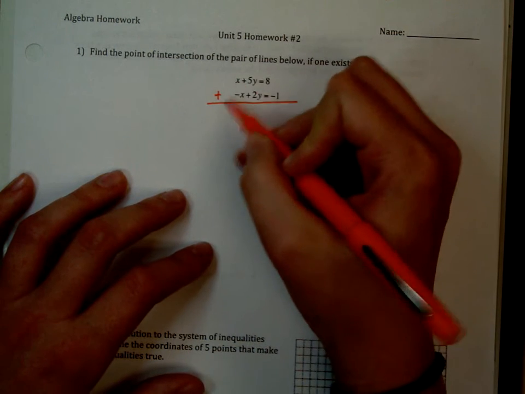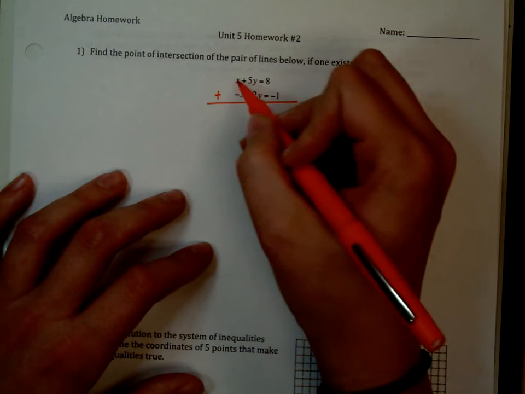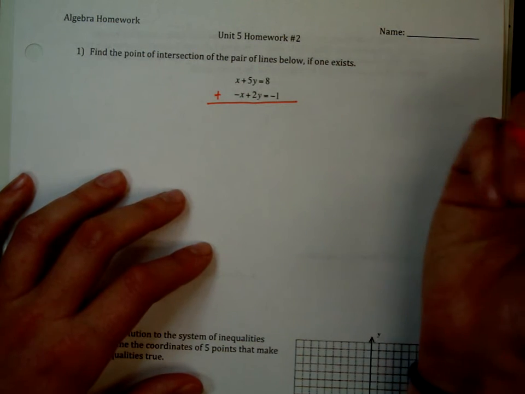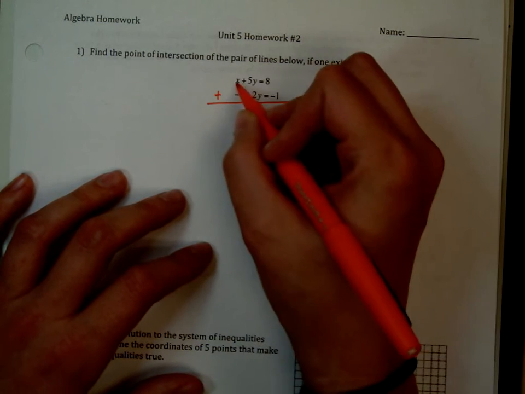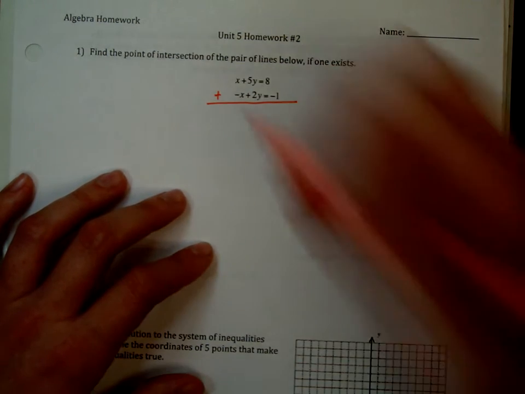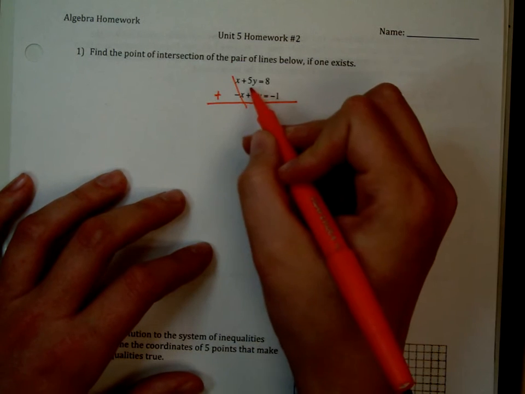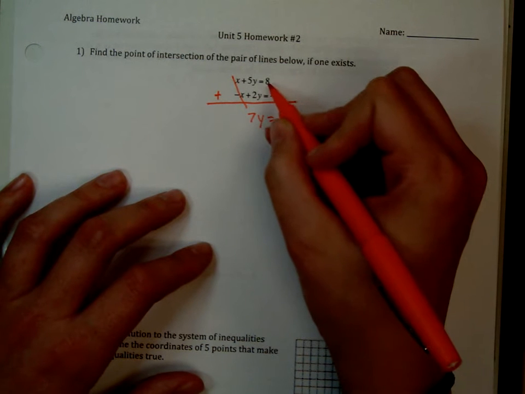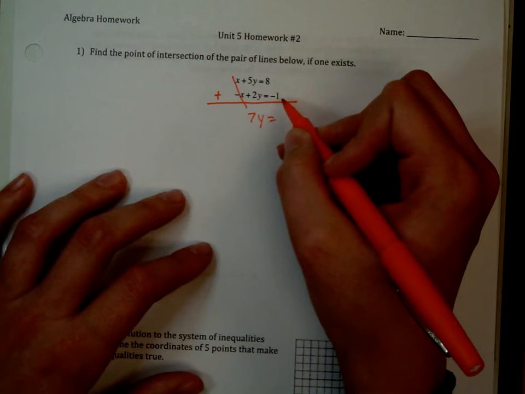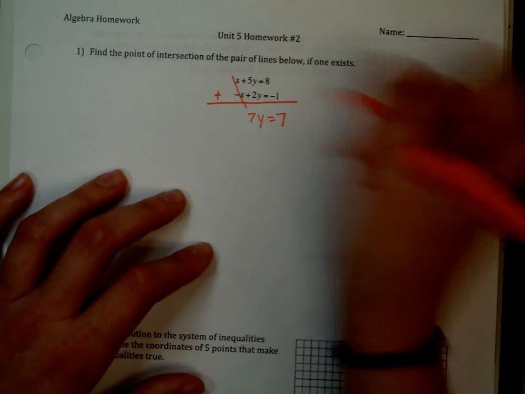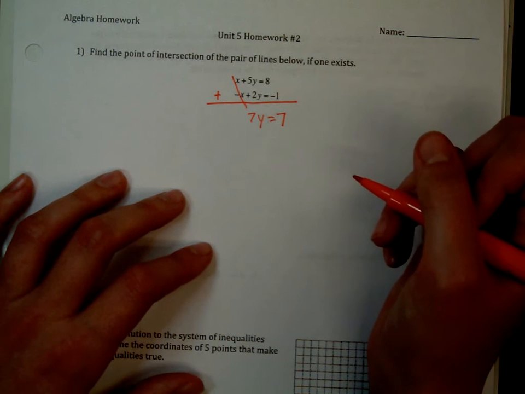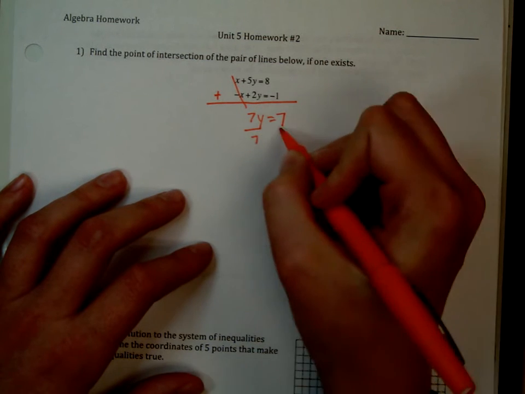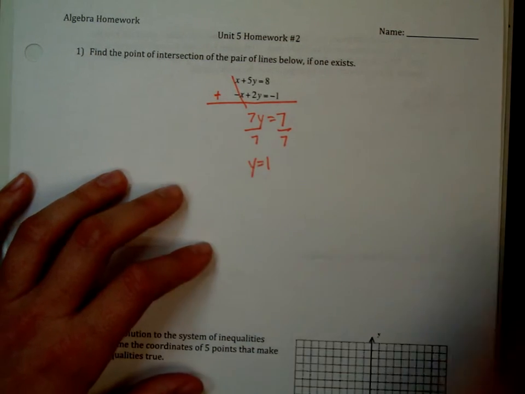I already know if I add these two equations together, positive x and negative x will eliminate. They'll go away, so I'll only be left with y's. Positive x and negative x makes a 0, those cancel out. We're left with 5y plus 2y is 7y. 8 minus 1 is 7. Then we can divide by 7 on both sides and we get y equals 1.